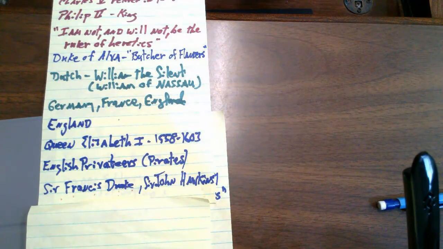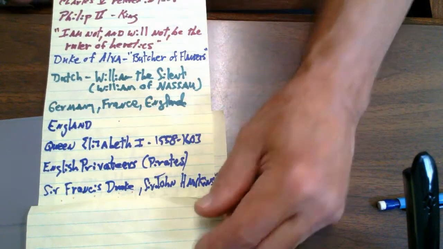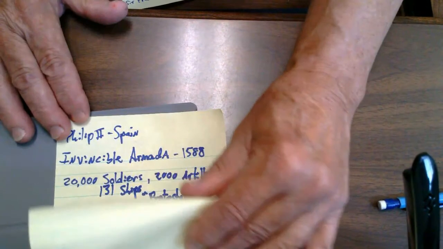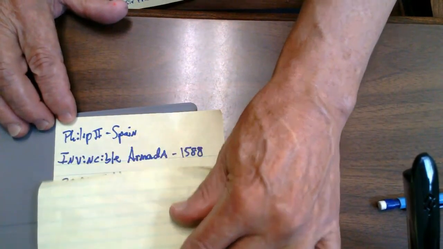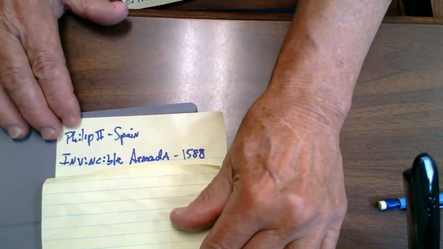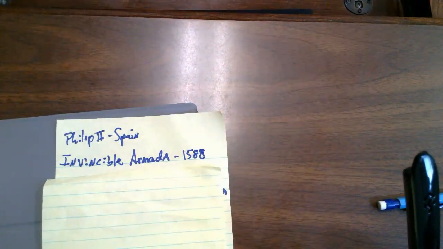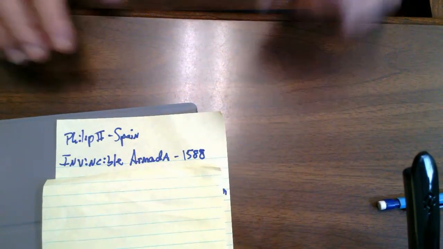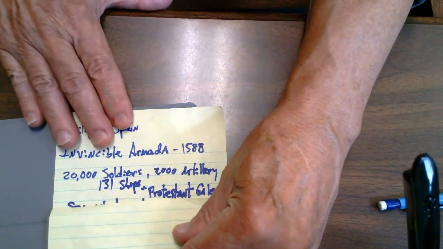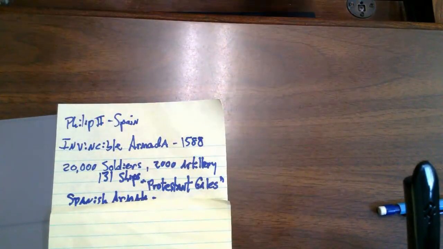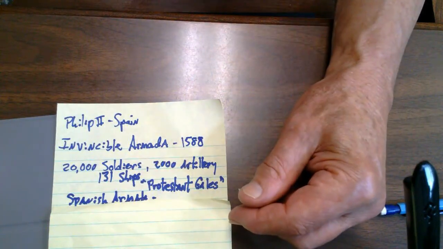I imagine she was overjoyed with that. And my next question to you would be, how do you think the King of Spain, Philip II, feels about this? I think you would agree with me, he is very, very upset. So what Philip II did, he organized this huge armada, referred to as the Invincible Armada. This armada was to punish England. He assembled his force, and it would be constituted of 20,000 Spanish soldiers, 2,000 artillery pieces, 131 ships, to attack England.